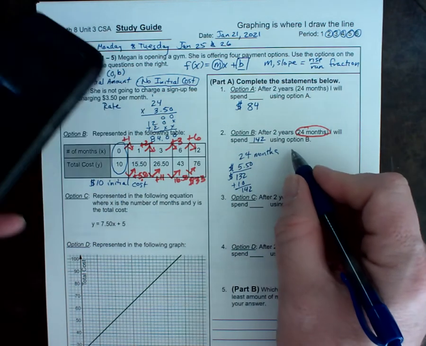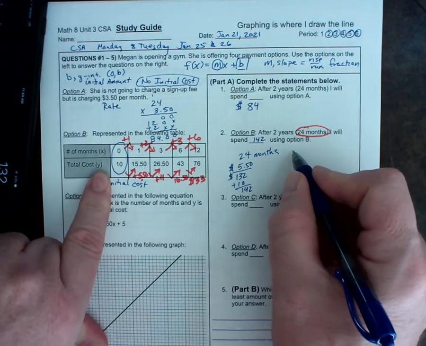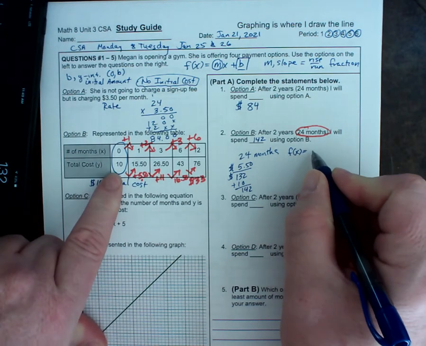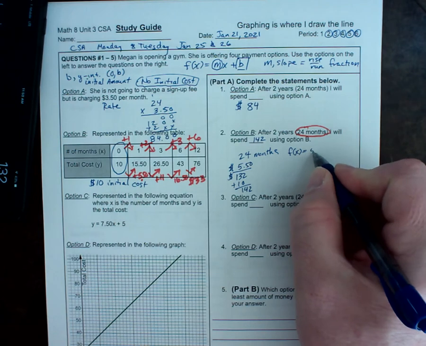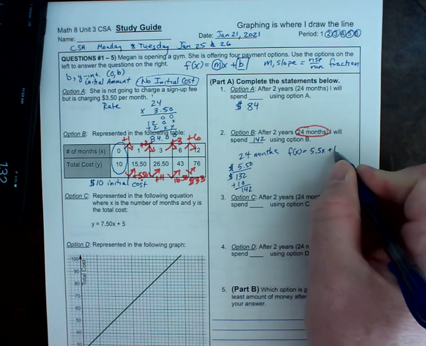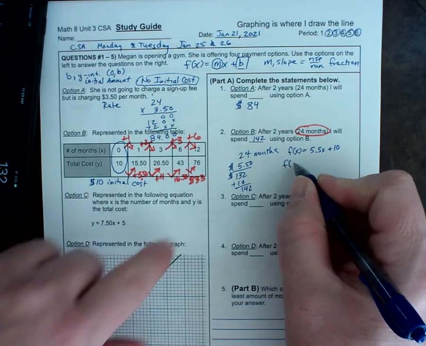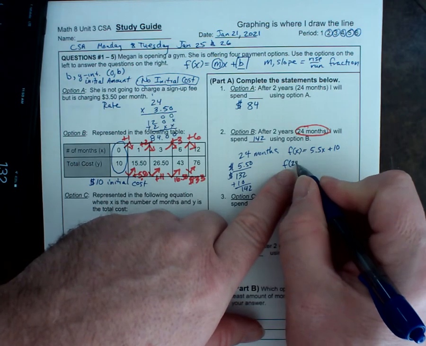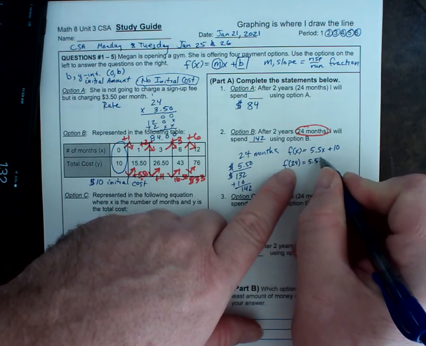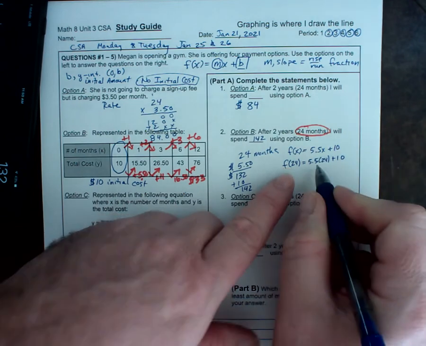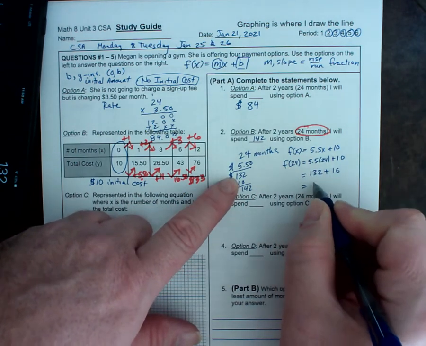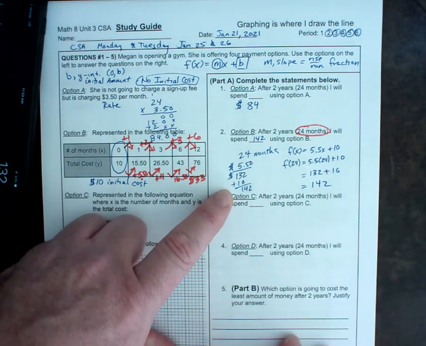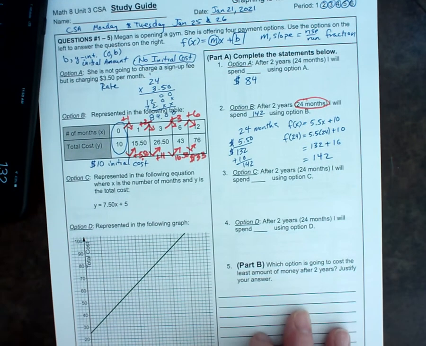Another way you could have done it is you could write the equation of this, f of x equals 5.5x plus 10, and then when you evaluate it for your 24 months, which we just did, you get 132 plus 10, you get the same answer. So that was a little bit tricky.